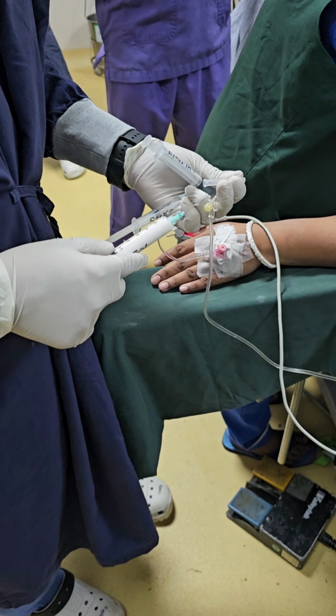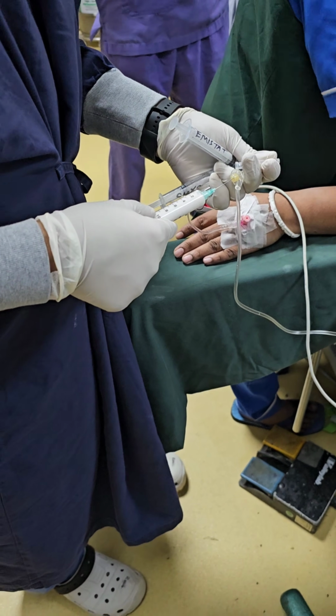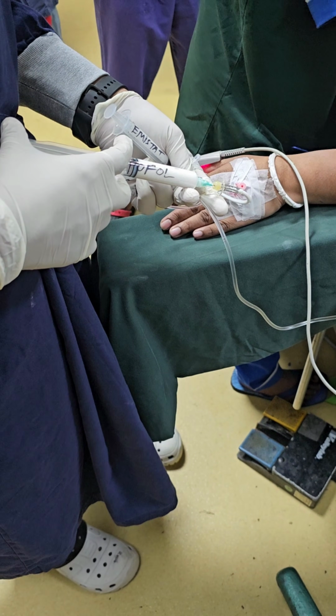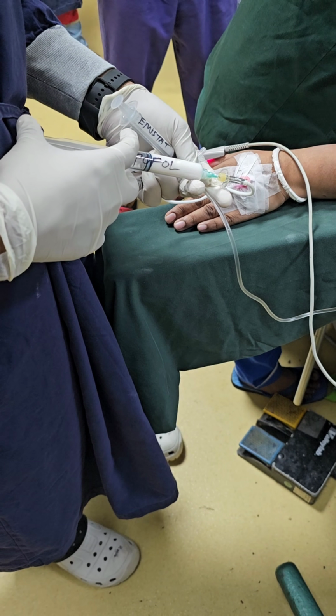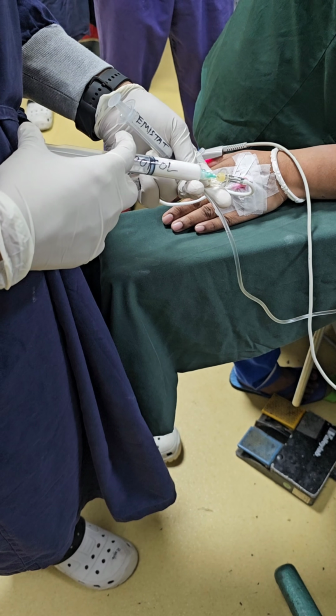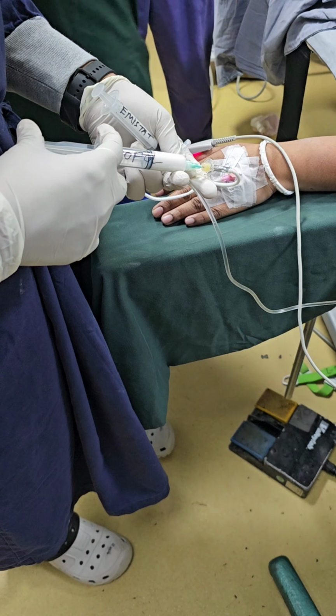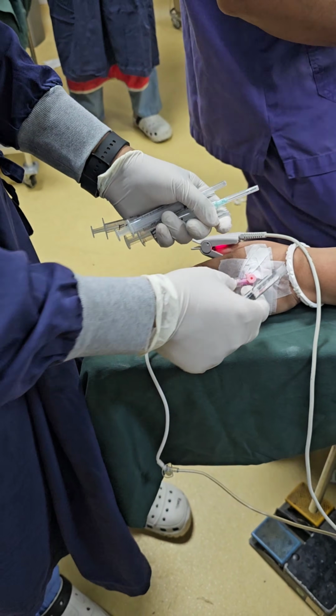And at last we give the propofol, which is the king of all anesthetic agents. It is a highly capable, highly effective IV anesthetic, and we are giving it to the patient for sedation, or for her sleep actually. And it has been given.